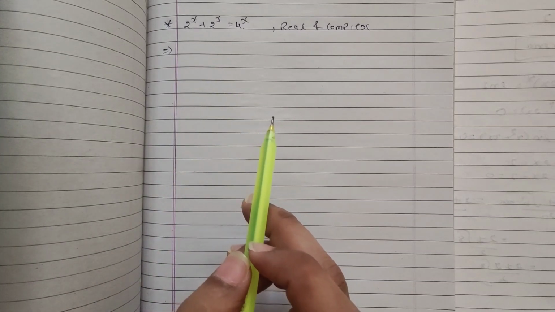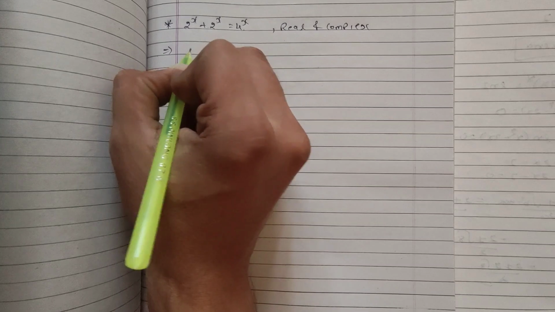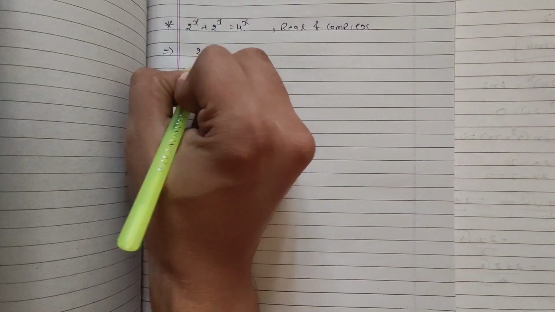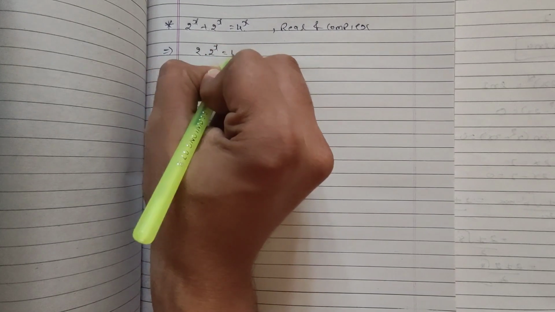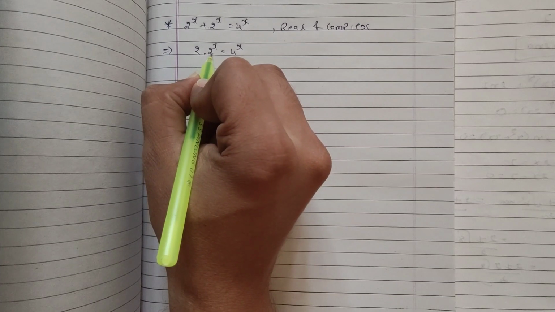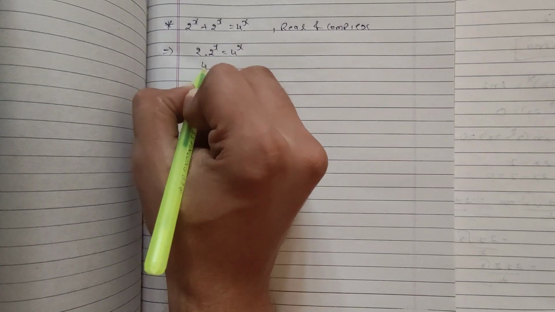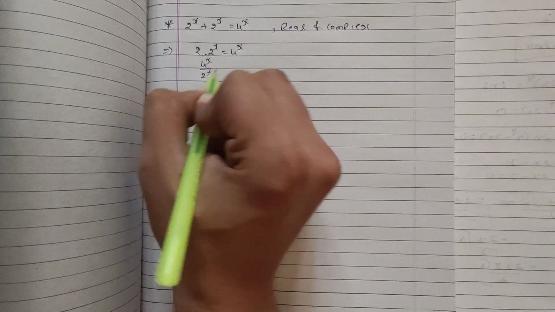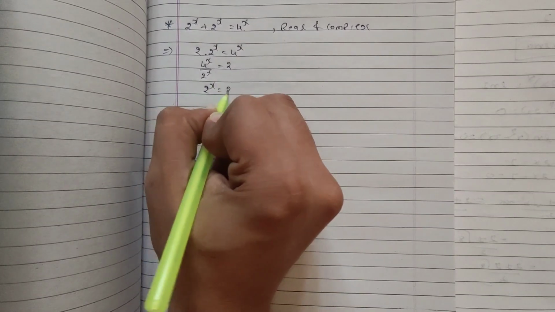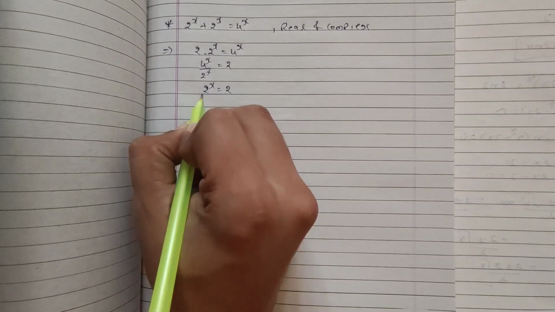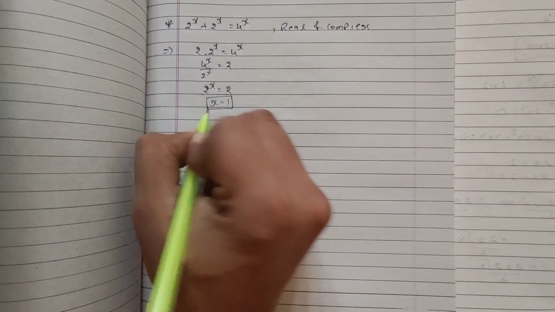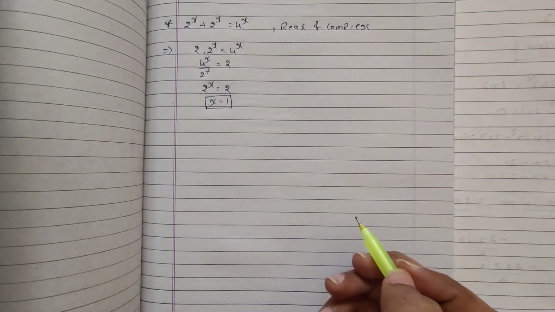But if you want a theoretical answer, there are so many methods. For example, here I have 2 raised to x plus 2 raised to x, so I can write it as 2 into 2 raised to x equal to 4 raised to x. If I divide by 2 raised to x, it becomes 4 raised to x divided by 2 raised to x equal to 2, so 2 raised to x equal to 2. Here again the base is the same, so you can directly equate the powers. So x equal to 1 is our answer. This is our first method.